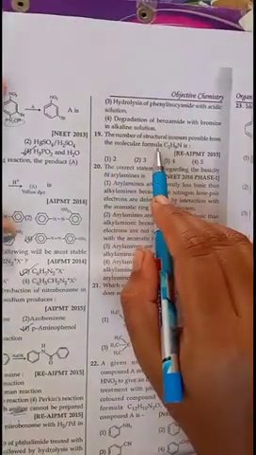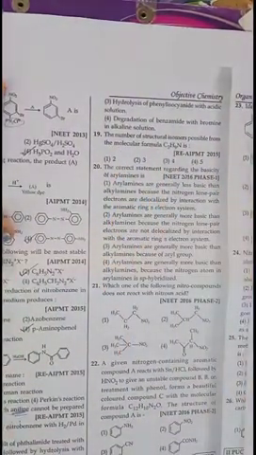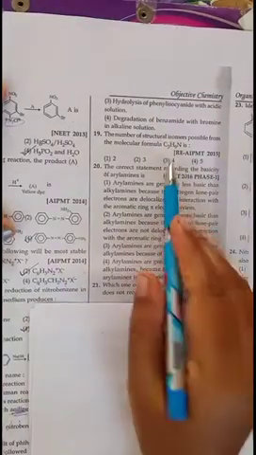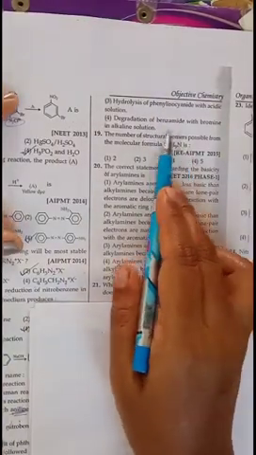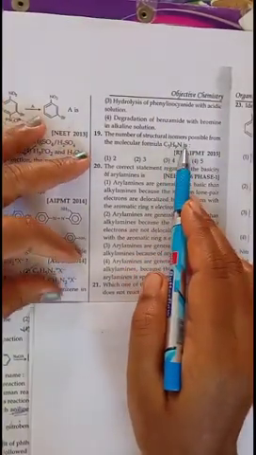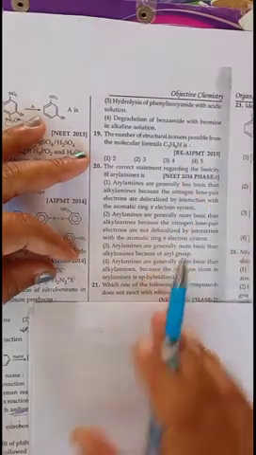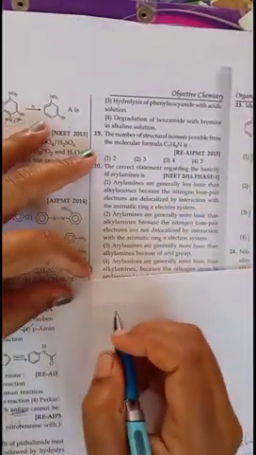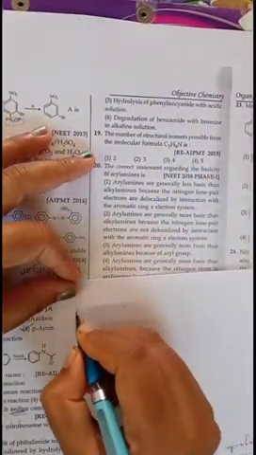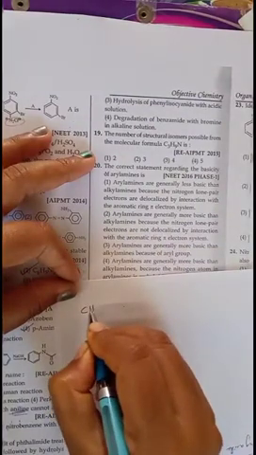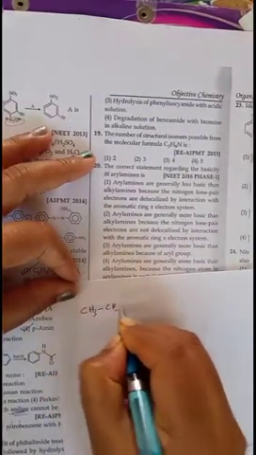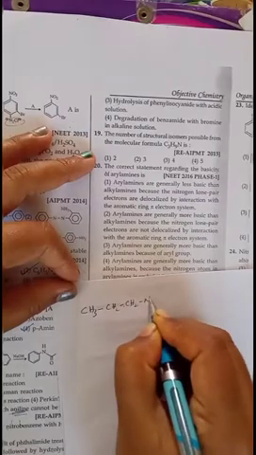The number of structural isomers which are possible with the molecular formula C3H9N. So with this molecular formula, what are the number of isomers possible that we have to find out. So first write one by one. I am taking here C3H9N. First we will write CH3, CH2, CH2, NH2. This is first possible isomer.